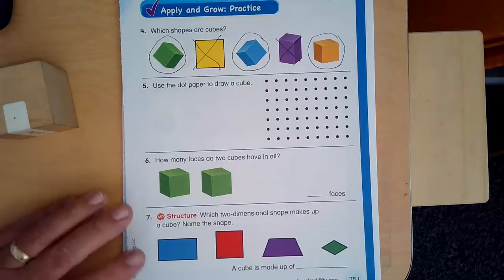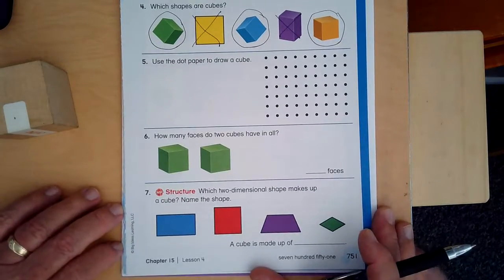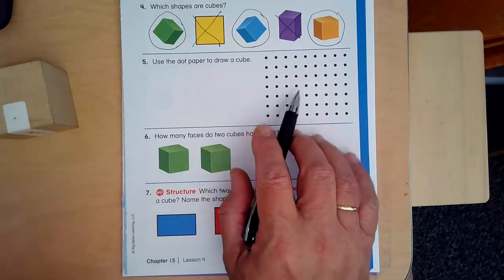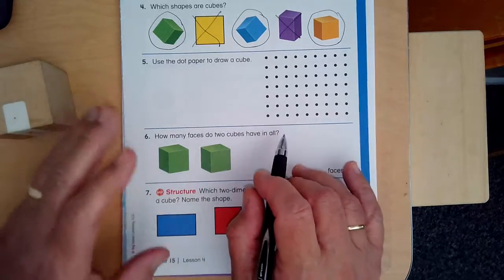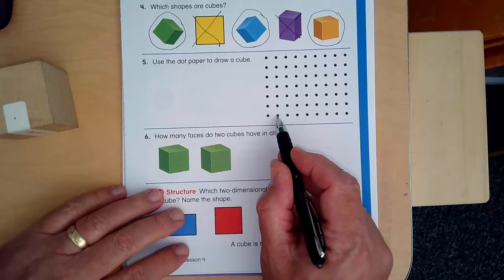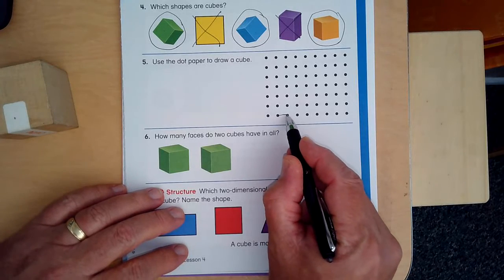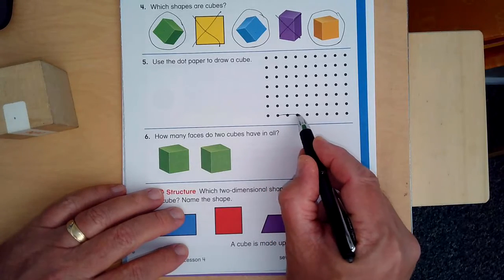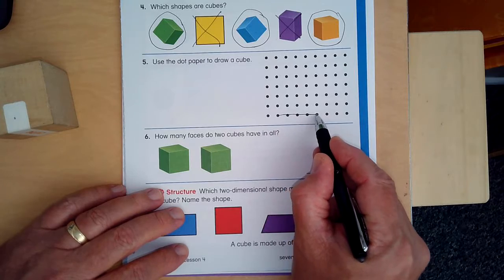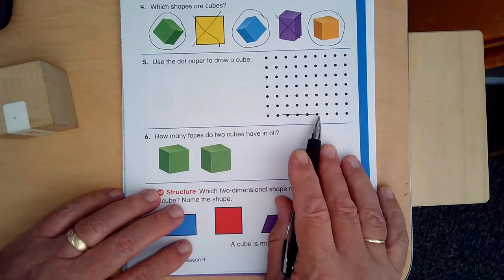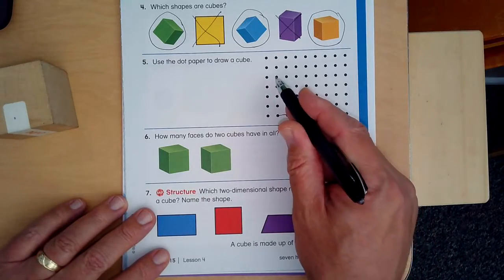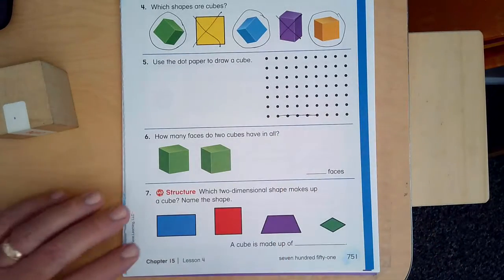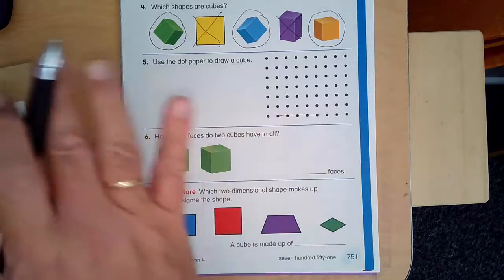All right. Let's take a look at this next one. It says to draw a picture of a cube on here. I think you can do it. All right. I believe in you. A hint. 1, 2, 3, 4, 5, right? That will get you started. So we go 5 and then 5 and then 5. Let's see if you can find out how to do that from the other page.